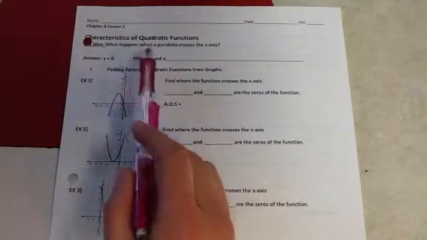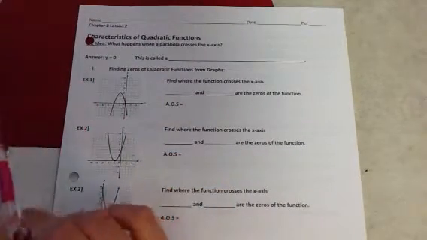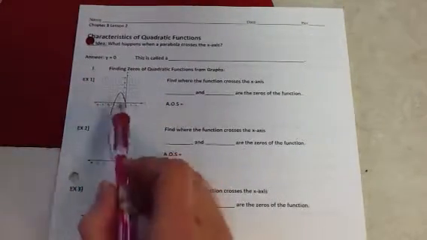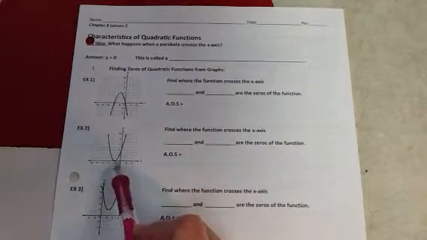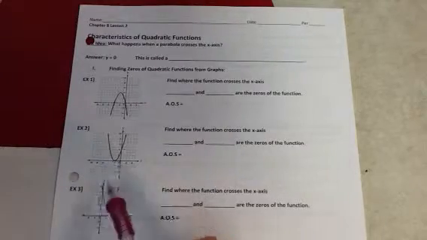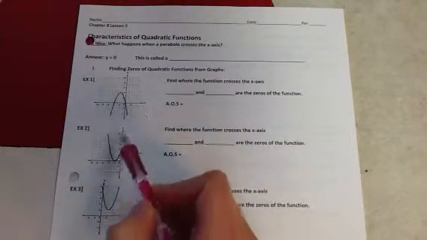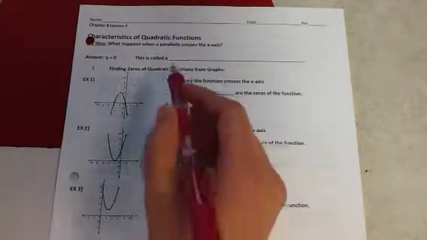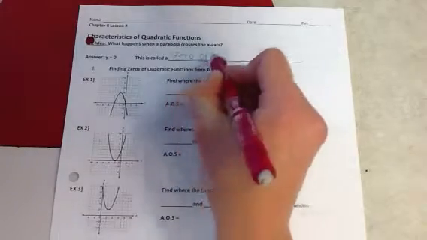Okay, so characteristics of quadratic functions. The big idea here is what happens when a parabola crosses the x-axis. So you can see here, there's two crossings of the x-axis. Here there's one, this parabola is sitting on the x-axis, and here it doesn't cross over it at all. Well, these points where the x-axis is being crossed by the parabola, this is called a zero of a quadratic function.